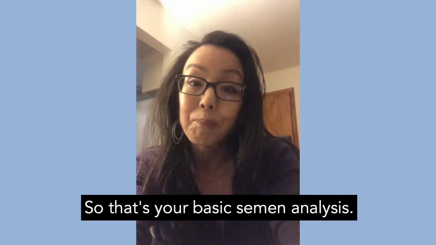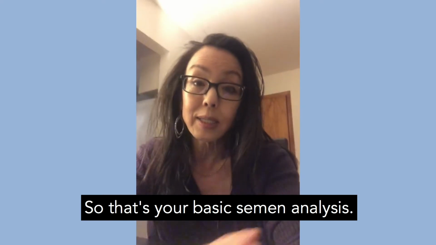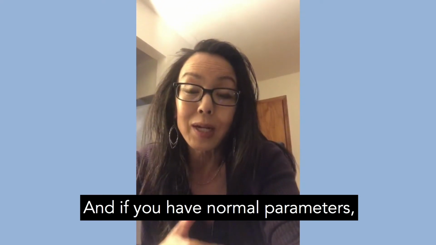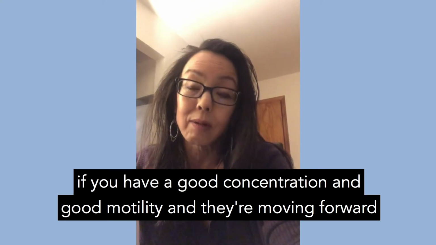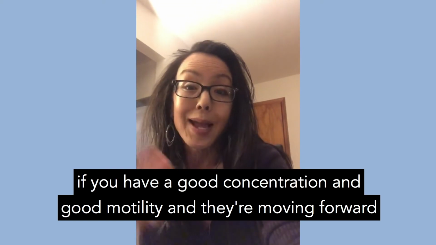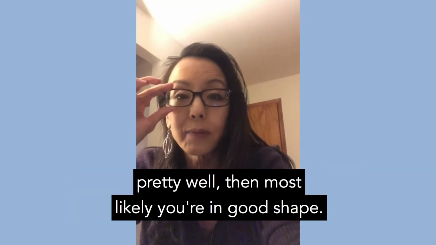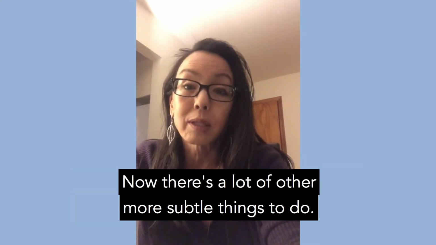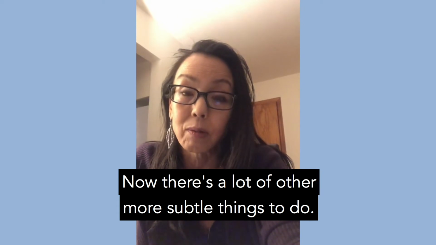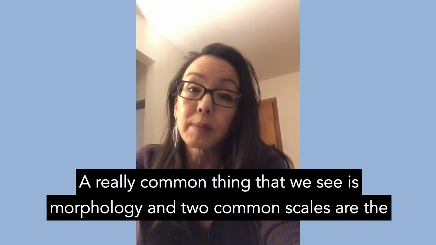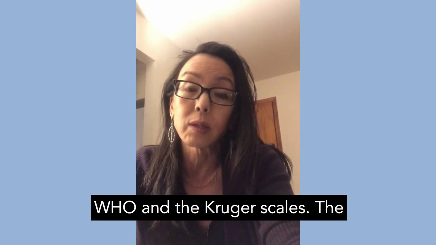So that's your basic semen analysis. And if you have normal parameters, if you have a good concentration and good motility and they're moving forward pretty well, then most likely you're in good shape. Now, there's a lot of other more subtle things to do. A really common thing that we see is morphology. And 2 common scales are the WHO and the Kruger scales.